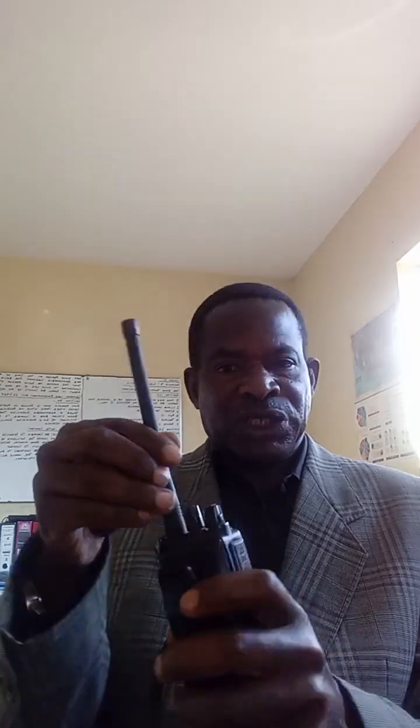Then from there, you go to the on and off switch. On and off switch, which is this first button here, you put it on, it's also the volume. The more you turn it, the volume increases. Then we've got the second one. This second button is for channel.